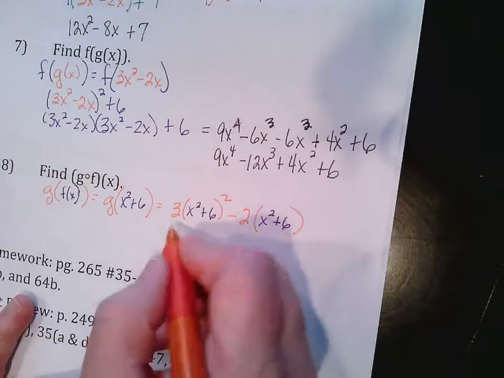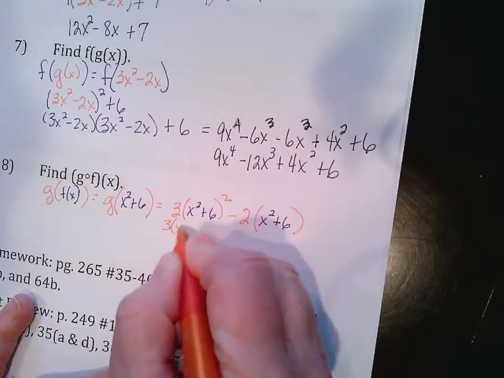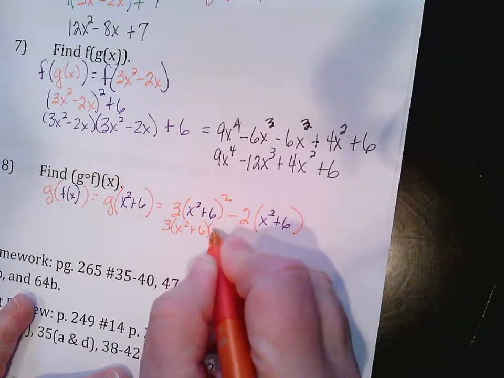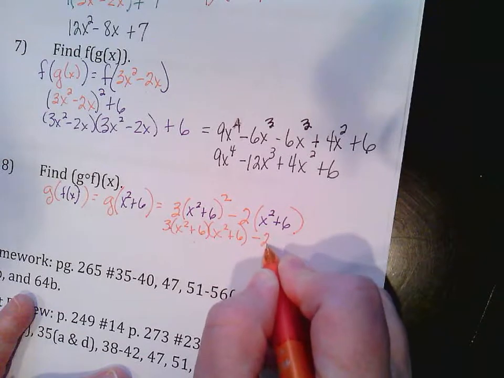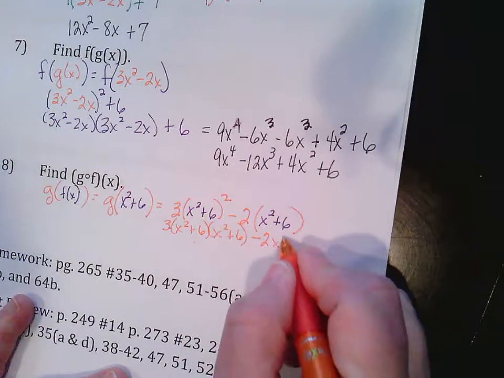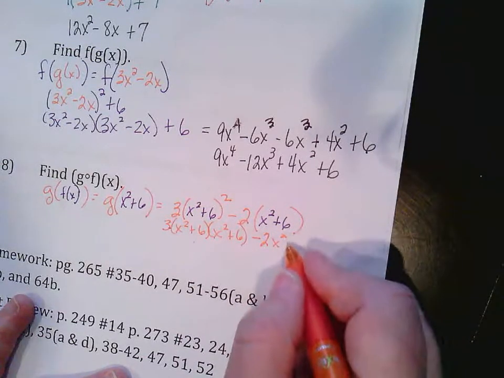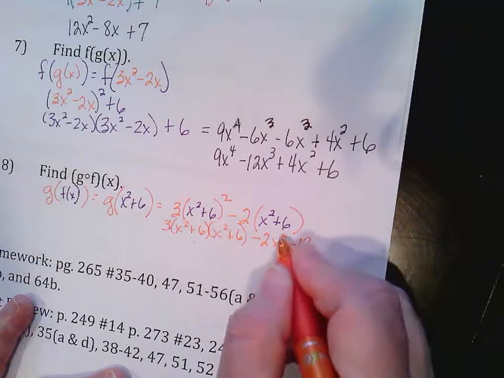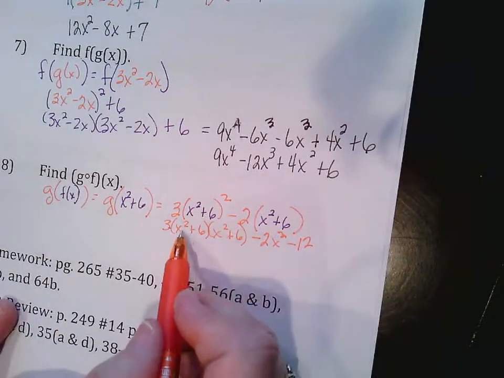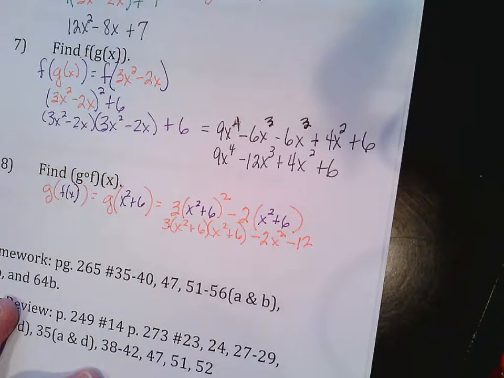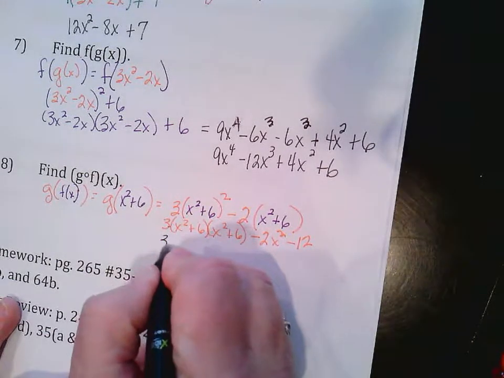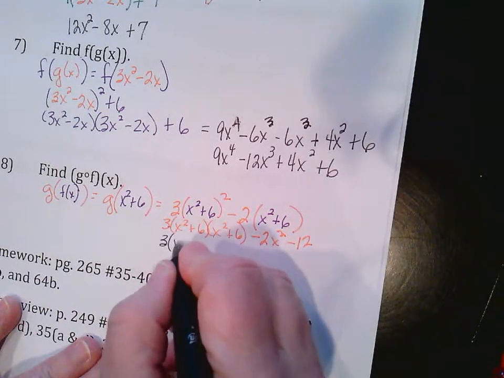So this means I have 3 times x squared plus 6 times x squared plus 6, minus, and you're going to distribute that through the whole thing, so it's minus 2x squared. Don't forget negative 2 times 6 is negative 12. I'm going to multiply these two together, and I get x squared times x squared is x to the 4th.